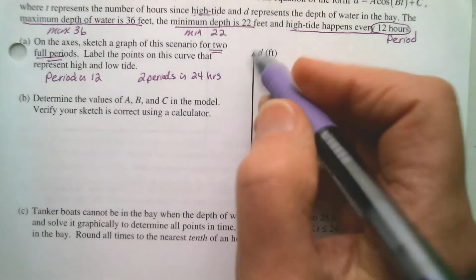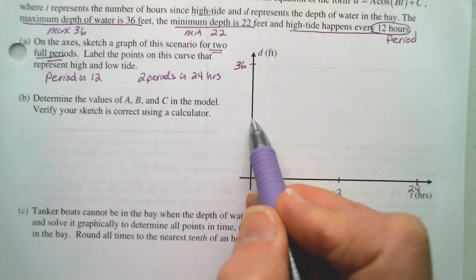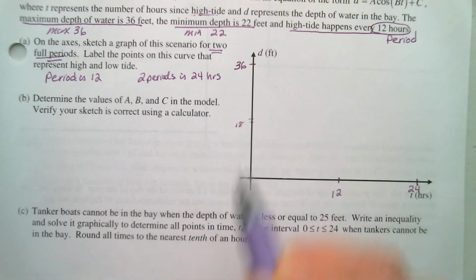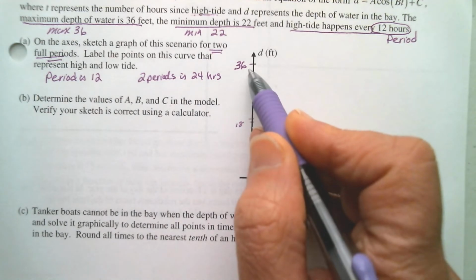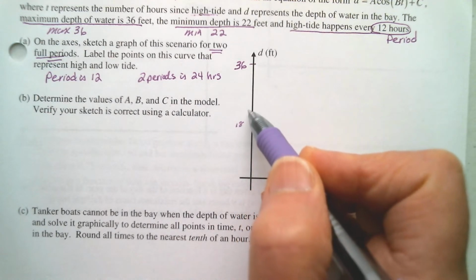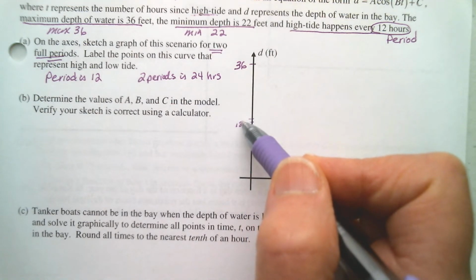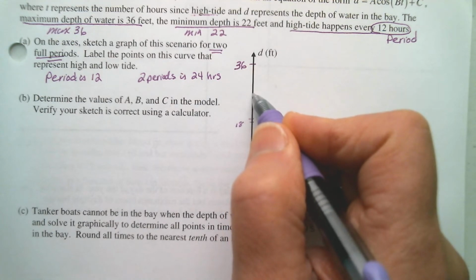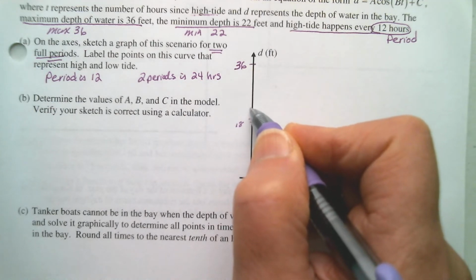The max is 36. So if I put 36 up here, and I'm going to try to kind of split this in half. Half of 36 is 18. Seems a little high. Maybe I'll try to bring it down here. And midway between 36 and 18 would be about 27.